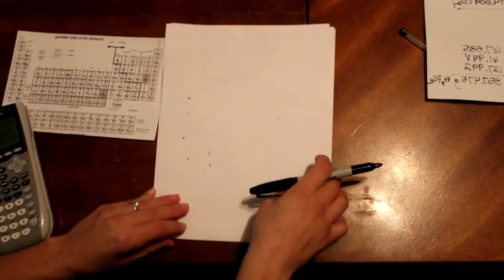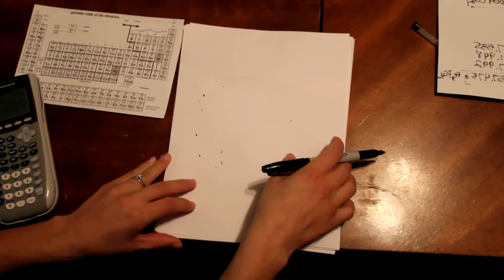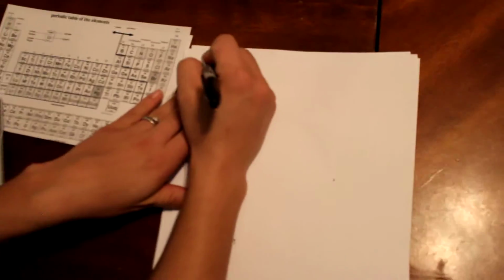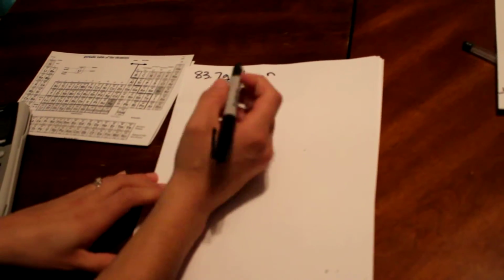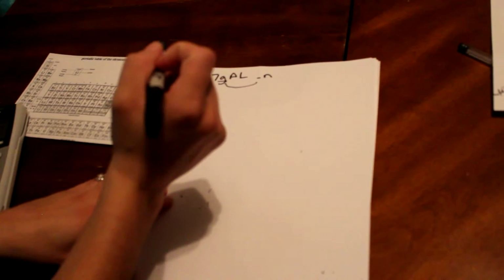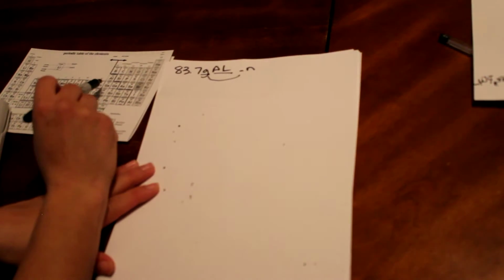So, like everything else in chemistry, you are going to have to do conversions. Let's say that you have 83.7 grams of aluminum. What we have to do is convert these grams into moles. That's just represented by an n. So first we have to find the atomic weight of aluminum. This one's fairly easy because there's only one element.